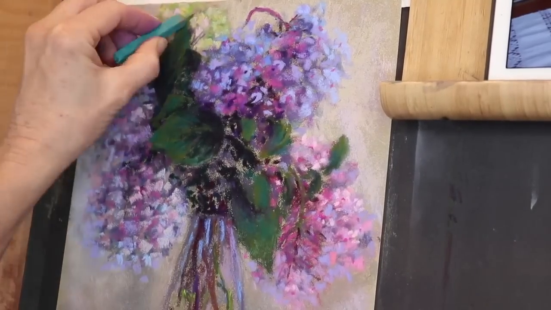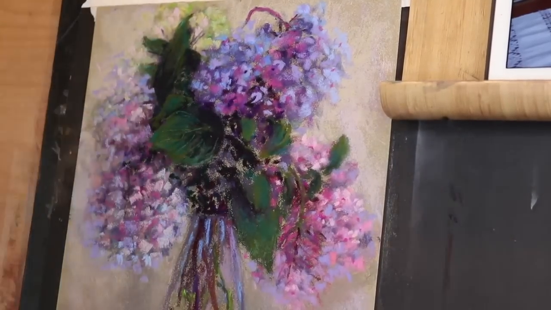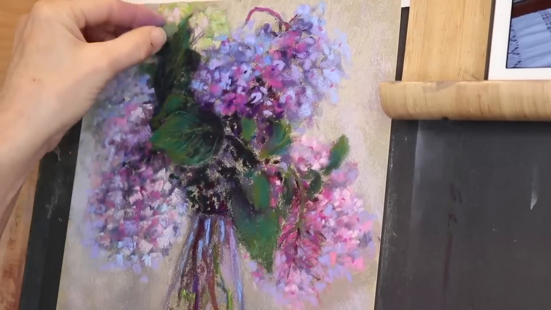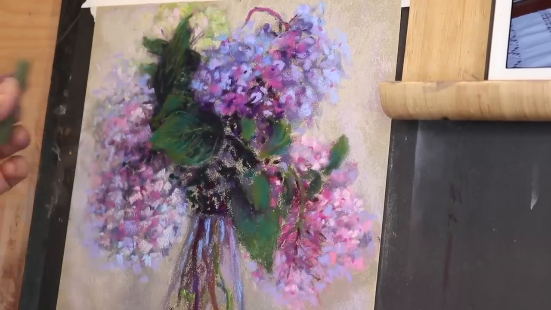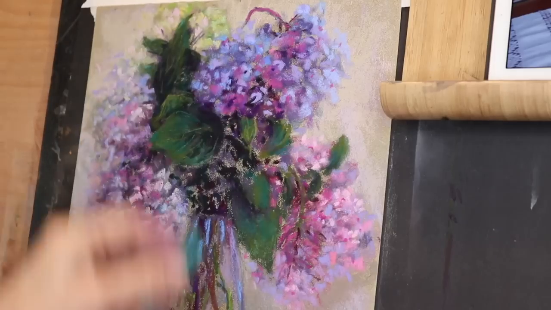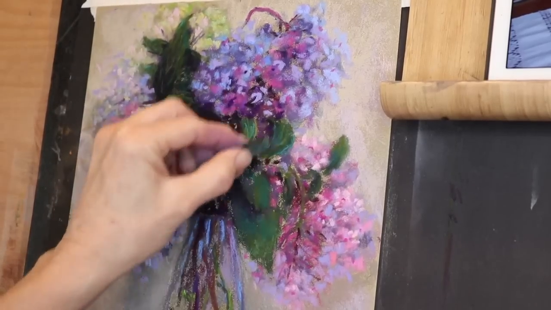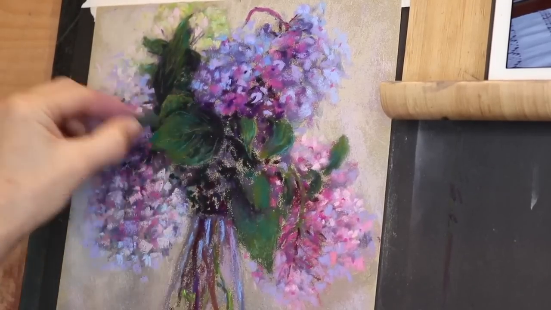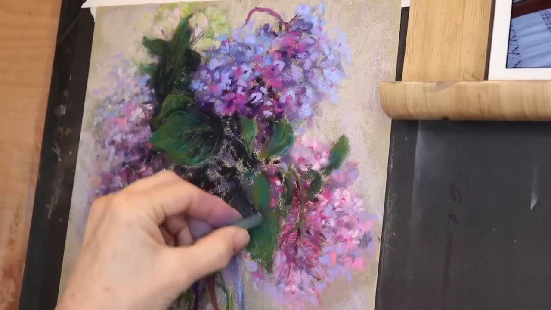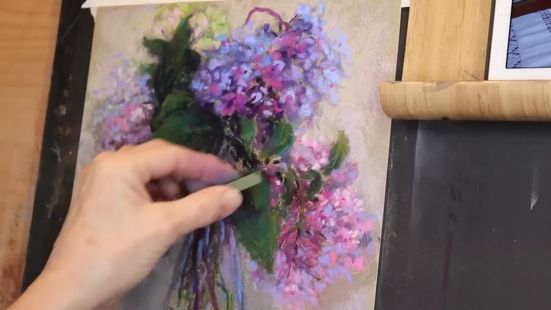Here's where there's another advantage to using the sanded papers: while you can sort of use a harder pastel at the end of a painting on a non-sanded surface, not with a lot of success. However, on sanded papers, of course, if you haven't overlayered that surface, you can use these harder pastels, like these little sticks I have.